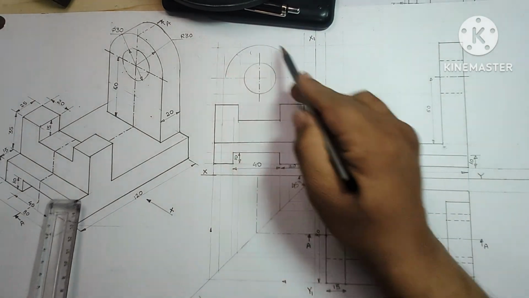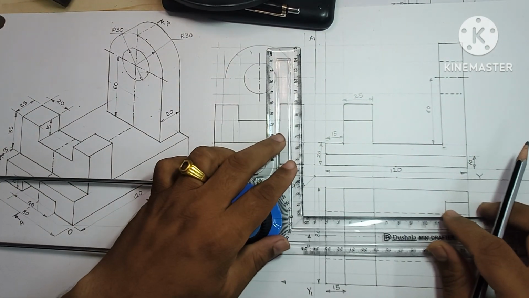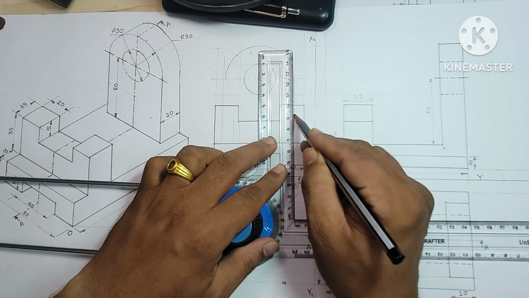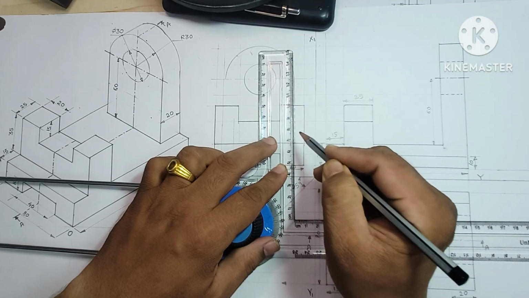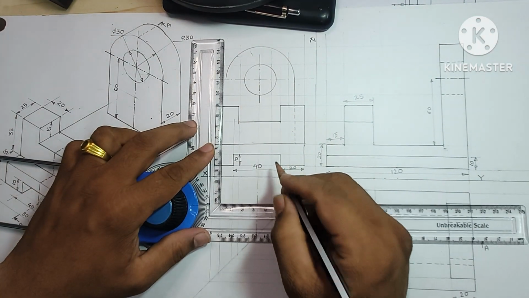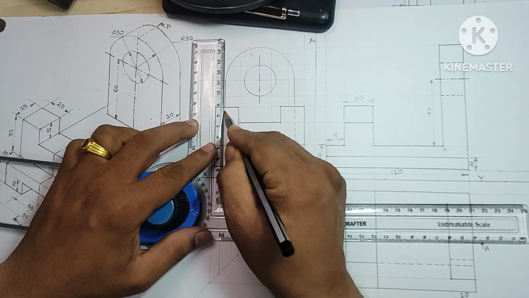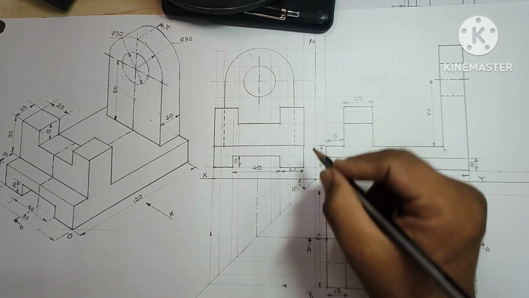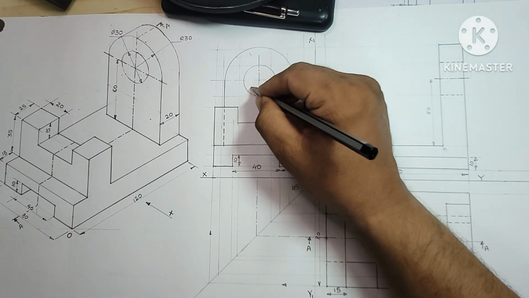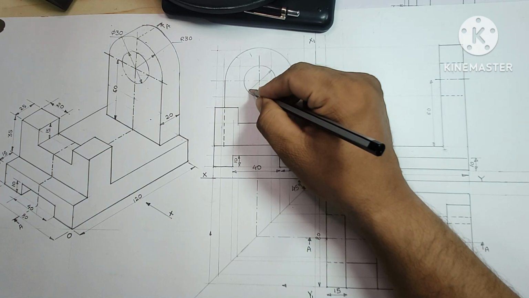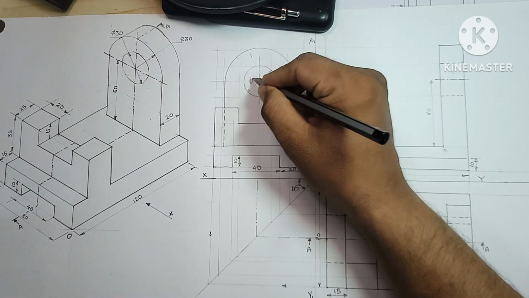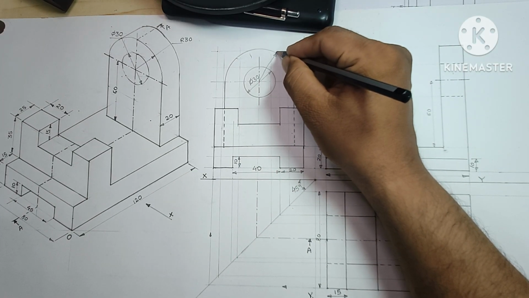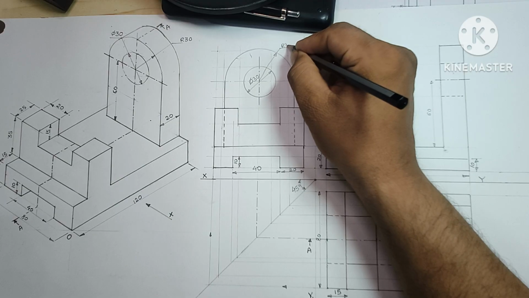Now I have drawn the semicircle, and then I will take the projection. I will take the projection in the downward direction. This will be the dotted line. This will be the continuous line, and this will be the dotted line. Now I will mention the dimension. This is phi is equal to how much? Phi is equal to 30, and this dimension r is equal to 30.